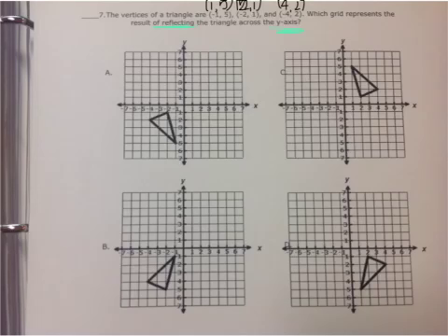I would know that my new triangle would have to meet these points. Way number 2, I can graph my old points and then physically reflect it across the y-axis. Let's work with both and we'll see if they match up. So my old points would be -1, 5, -2, 1, -4, 2. So that's my old triangle.